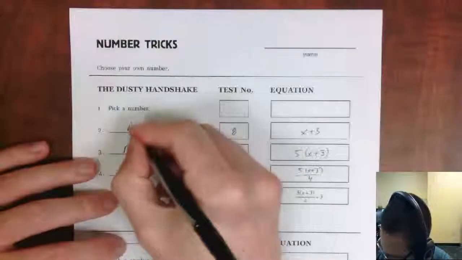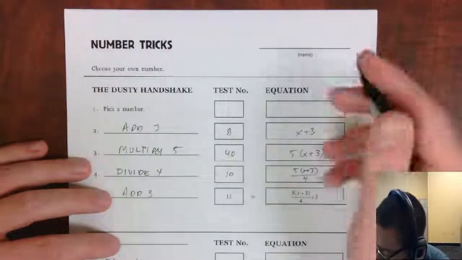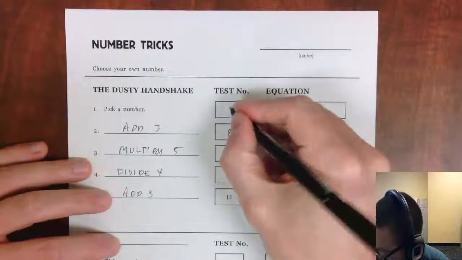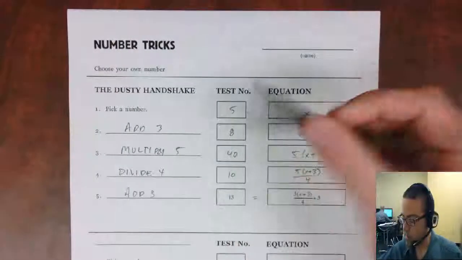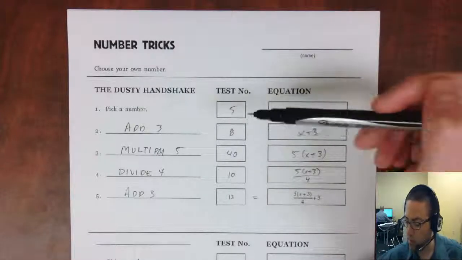And then the last thing was add 3. And so to undo adding 3 would be to subtract 3. So I subtract 3 from 8 and I get 5. So this would be x. So that means that the person that picked a number actually picked a 5, right?